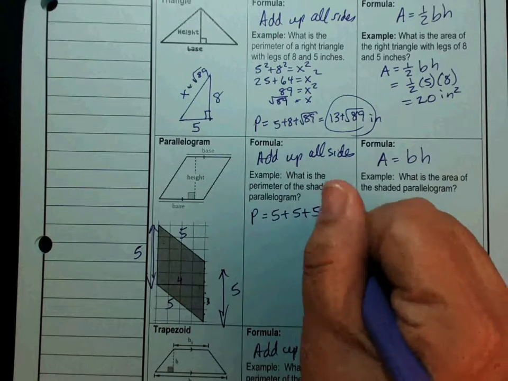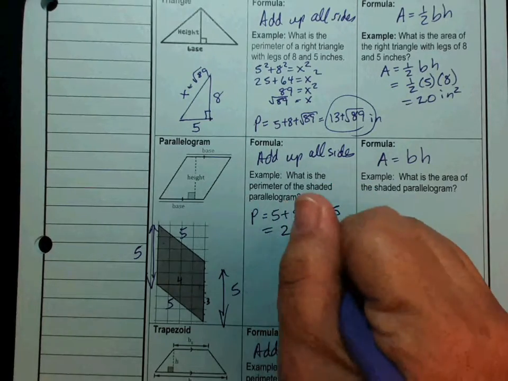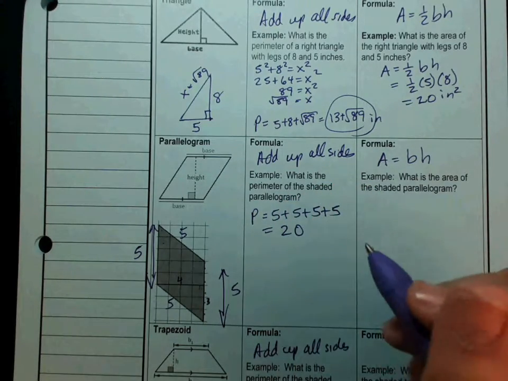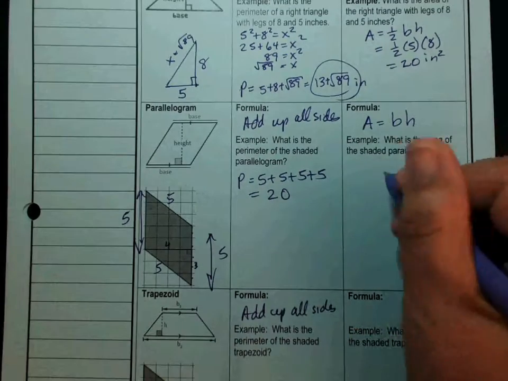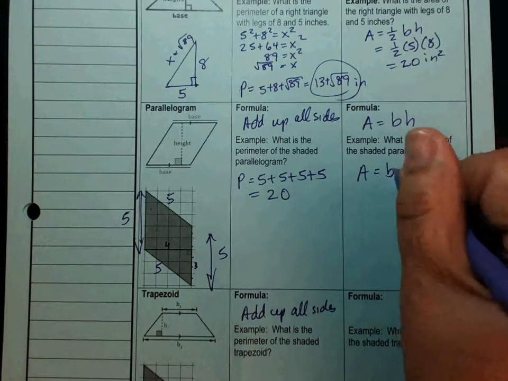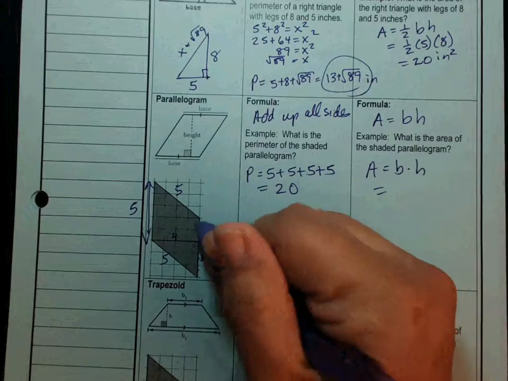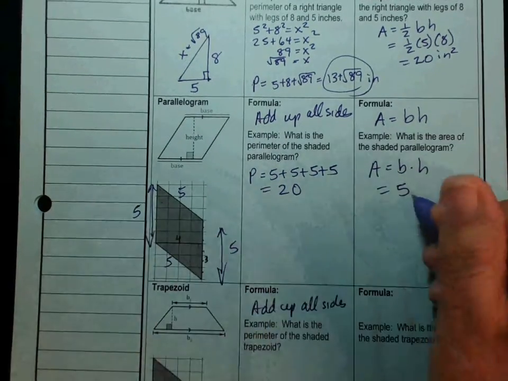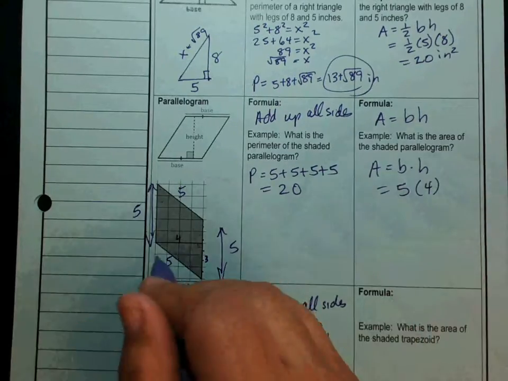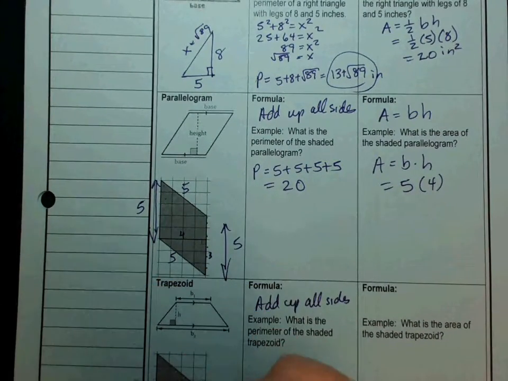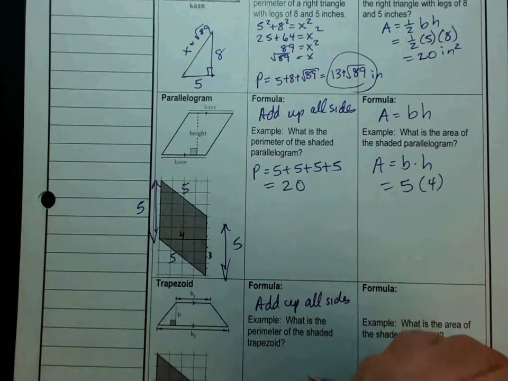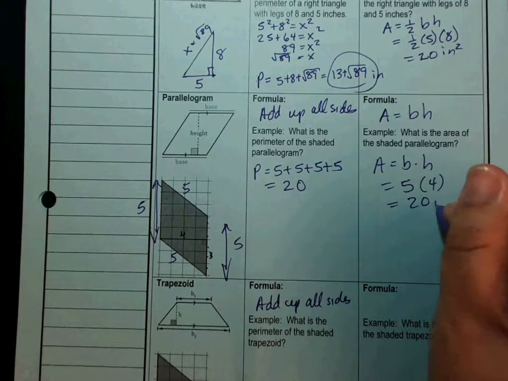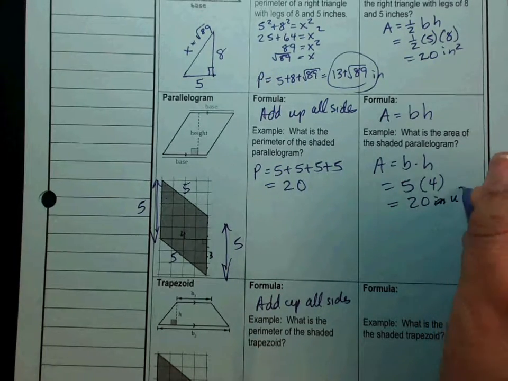Hey, guess what? When they're all congruent like that, it's a rhombus. Do you remember rhombi? All right, what's the area? Area is base times height. This is the base, 5. What's the height? It's actually 4. So it's the perpendicular distance between the two bases. So the area for this one is 20 inches, or whatever it is, units squared.